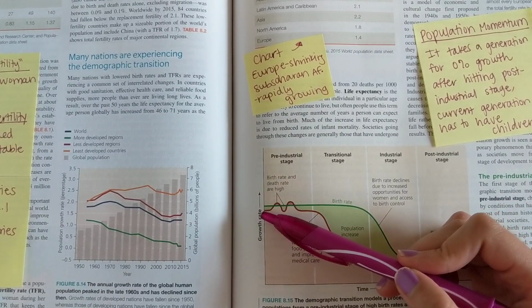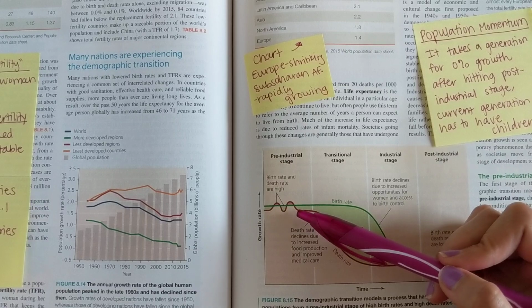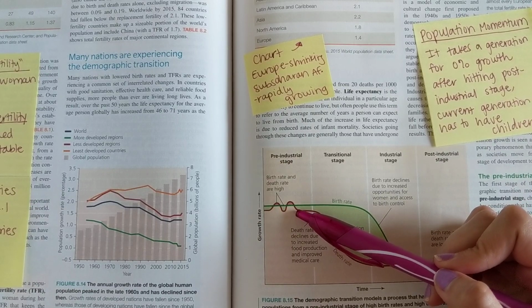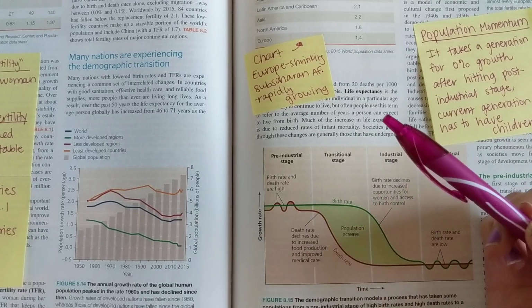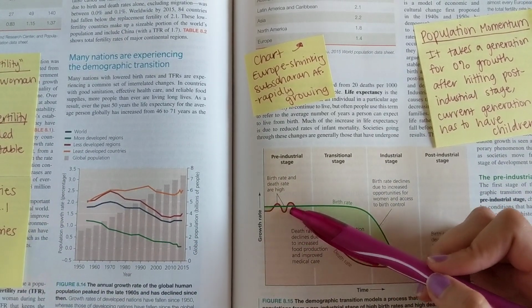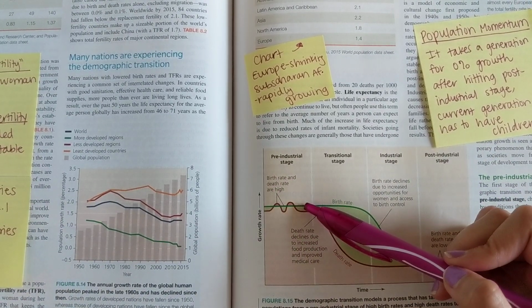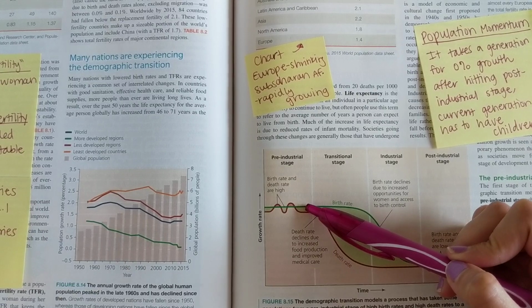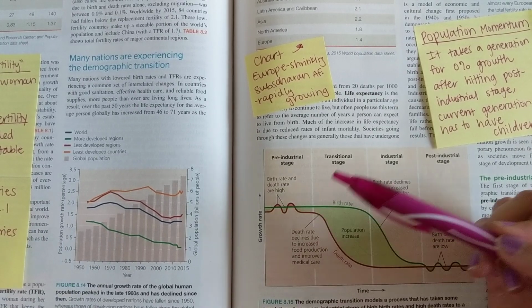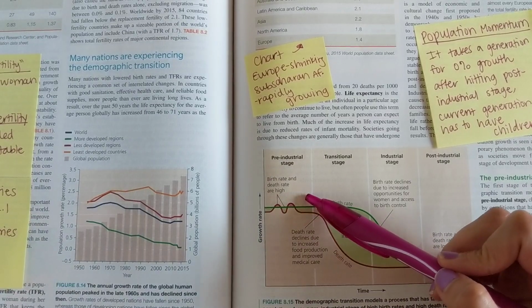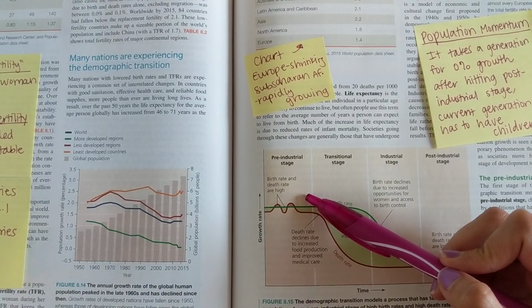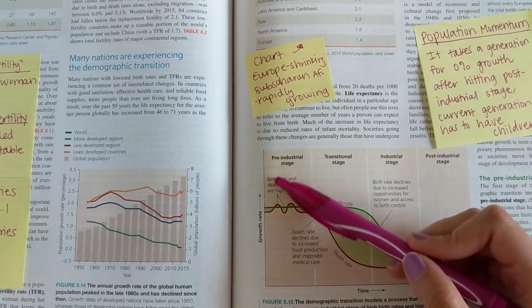The death rates are high because there's no access to medical care, no vaccines, maybe unsanitary conditions, water. And the birth rates are high because parents know that a couple of their kids won't survive, so they have to have more kids. So that's pre-industrial. Almost no countries are in the pre-industrial stage right now.